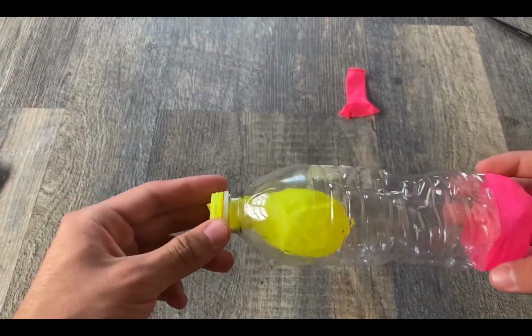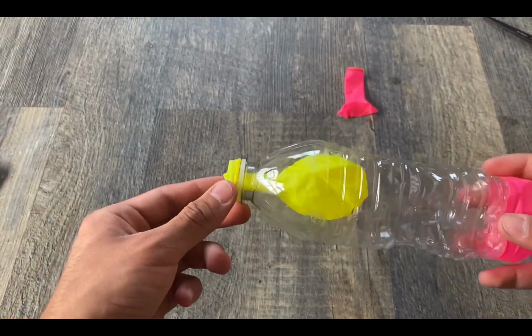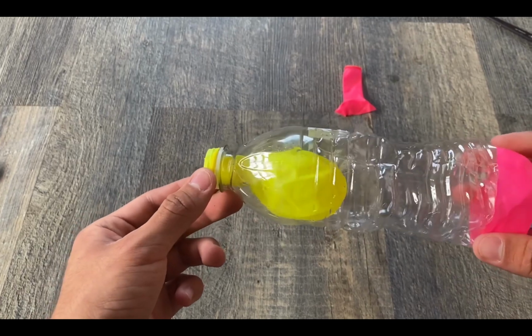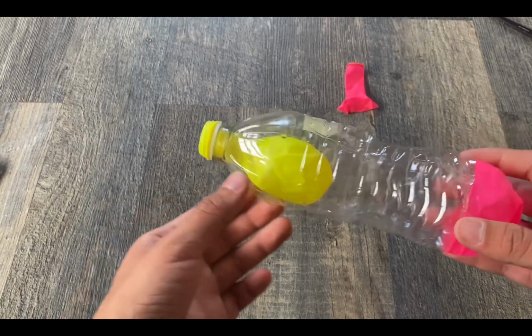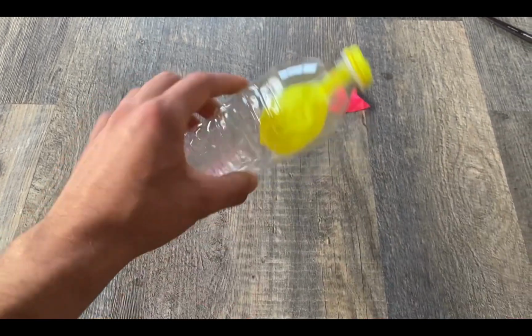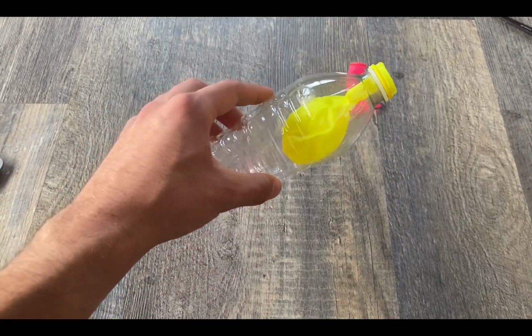So as seen from this, the balloon basically inflated more. So this basically demonstrated that as volume increases, so does the pressure here, as from Boyle's law.